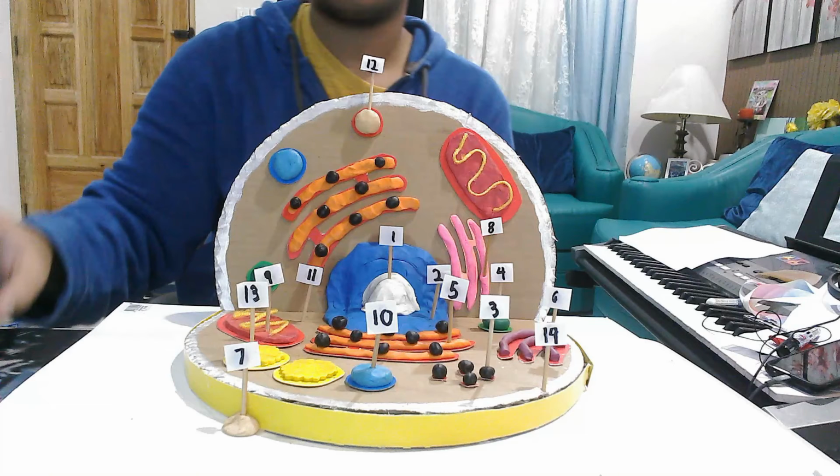It is the outer lining of the cell which encloses all other cell organelles. The cell membrane, also known as the plasma membrane, is semi-permeable. It allows only specific molecules to pass through while blocking others.